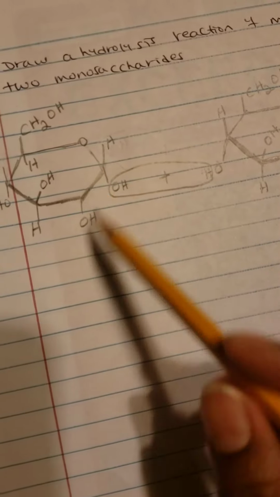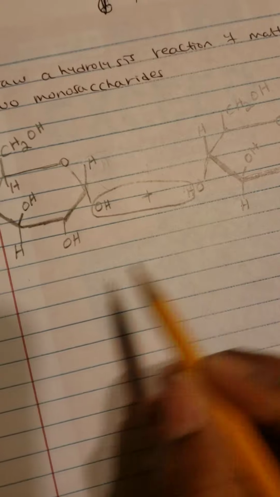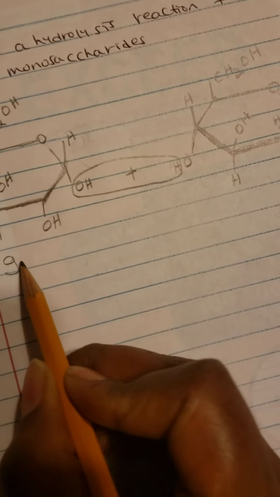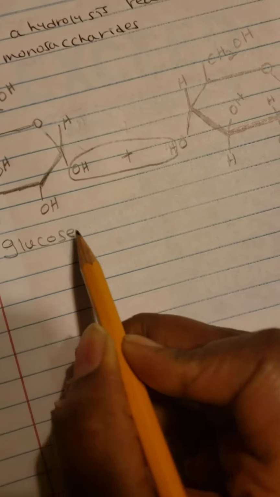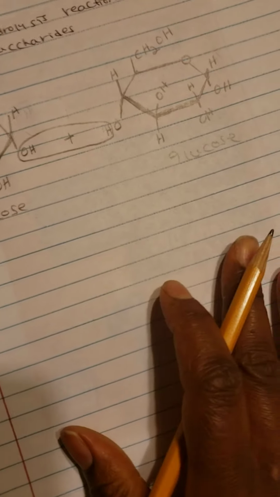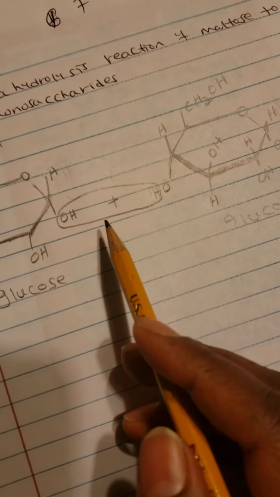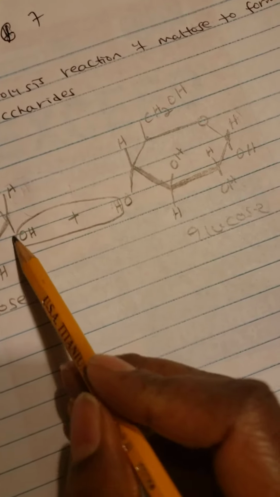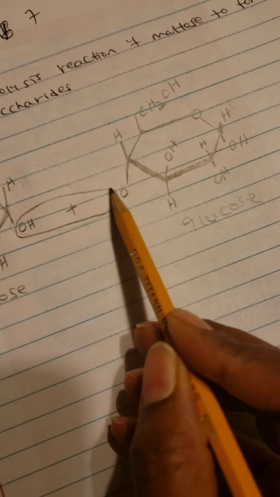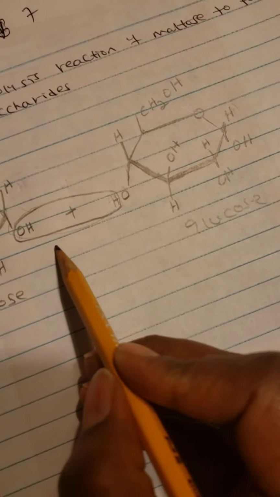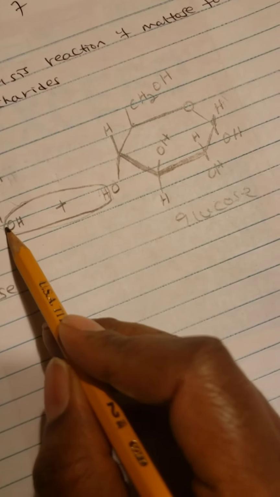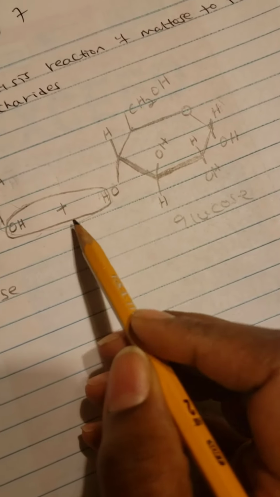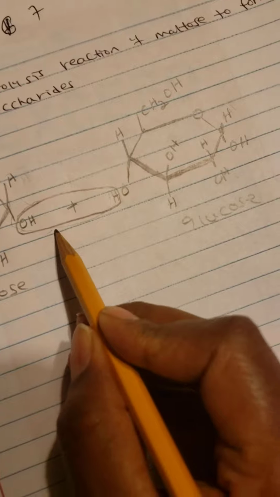D. Draw a hydrolysis reaction of maltose to form two monosaccharides. I drew the two monosaccharides, two glucose. This is the glucose structure. I used hydrolysis with H2O, which means hydrolysis of maltose.